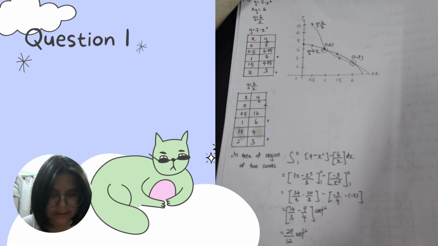For the intersection later, I will use it as the integration scale. So Question 1a is just plotting the graph.